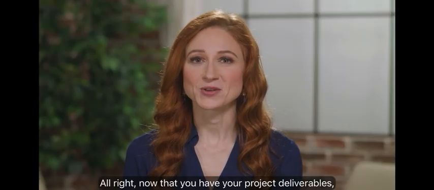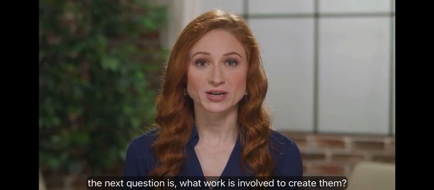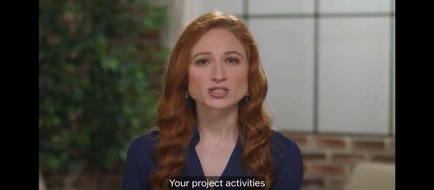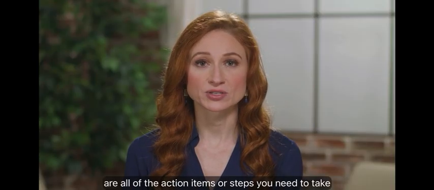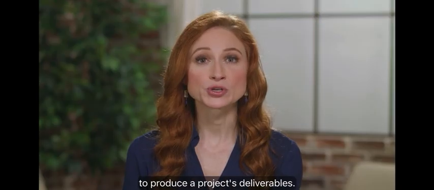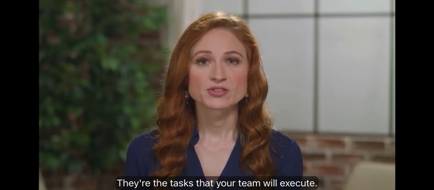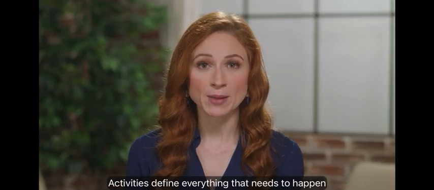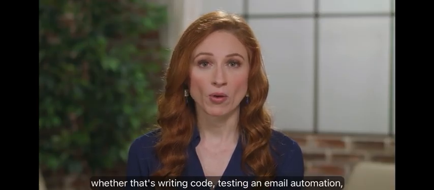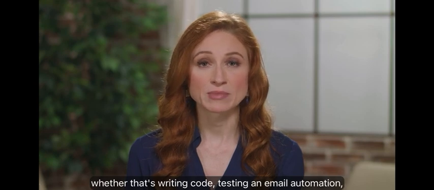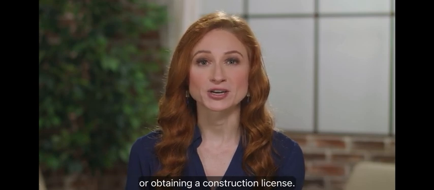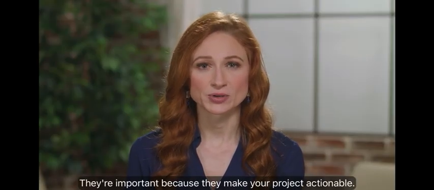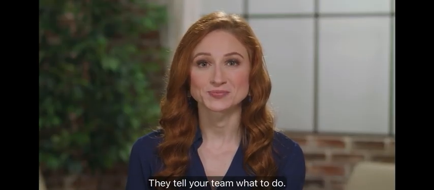All right, now that you have your project deliverables, the next question is, what work is involved to create them? Your project activities are all of the action items or steps you need to take to produce a project's deliverables. They're the tasks that your team will execute. Activities define everything that needs to happen to complete a project, whether that's writing code, testing an email automation, or obtaining a construction license. They're important because they make your project actionable. They tell your team what to do.